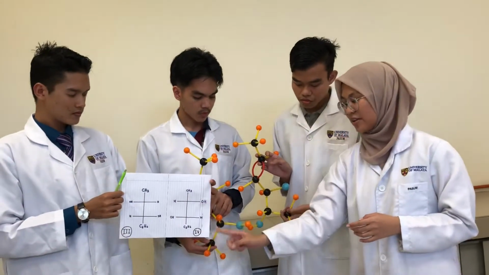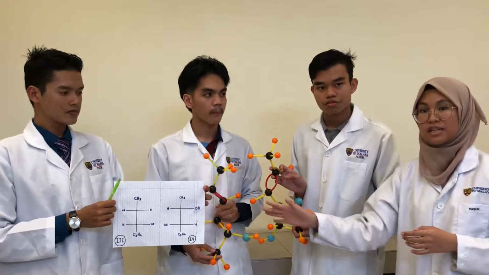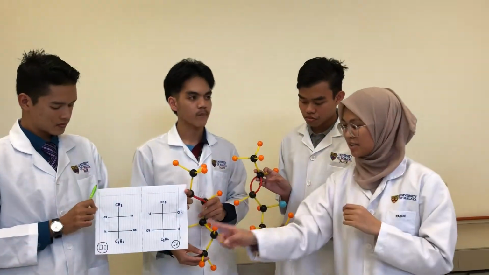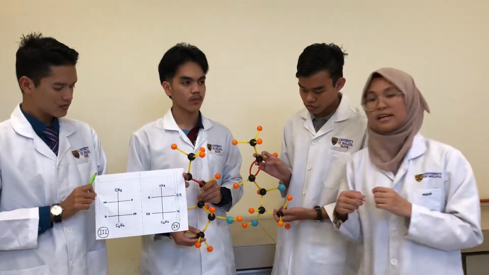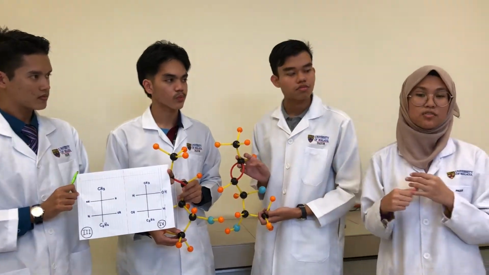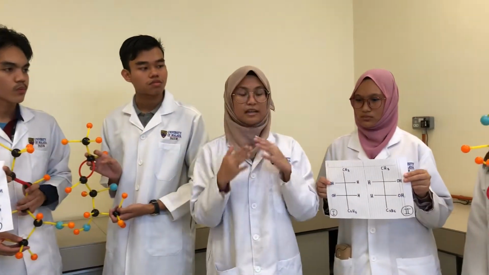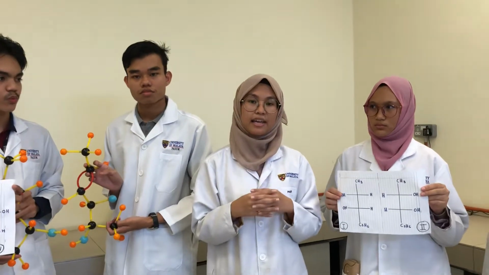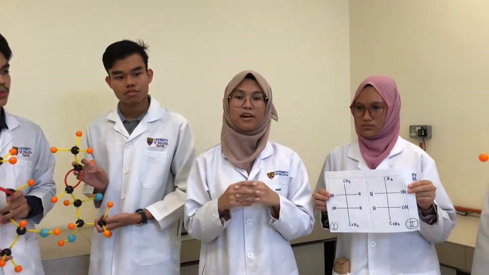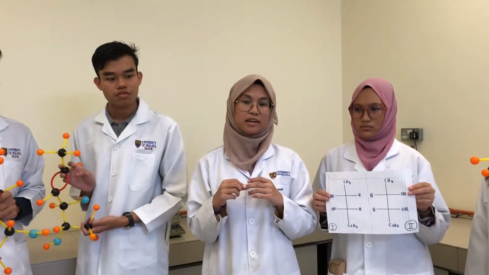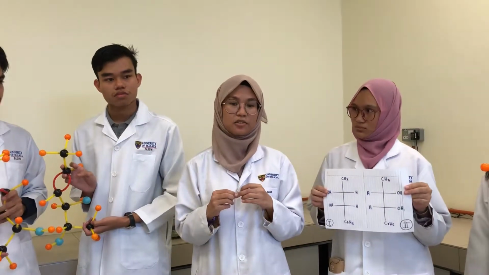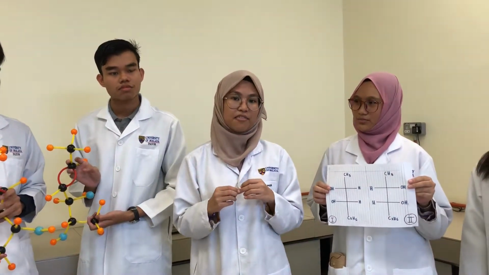Stereoisomer number 3 and stereoisomer number 4 are also mirror images of each other, so they are enantiomers. Enantiomers have the same boiling point and they affect plane polarized light. It can be rotated to the right, which is dextrorotatory, and rotated to the left, levorotatory.